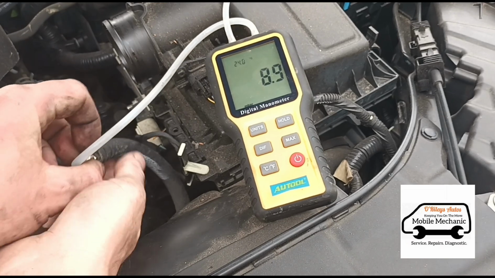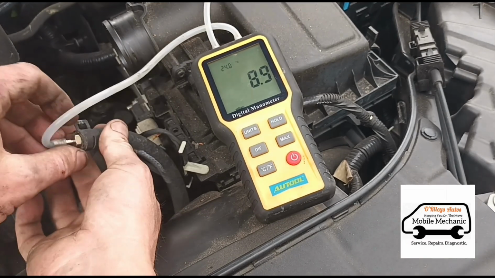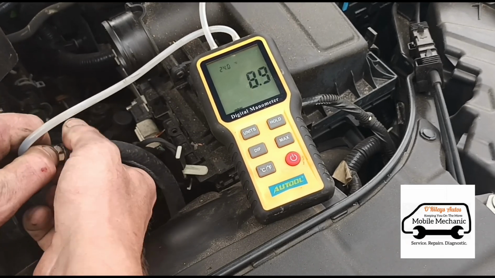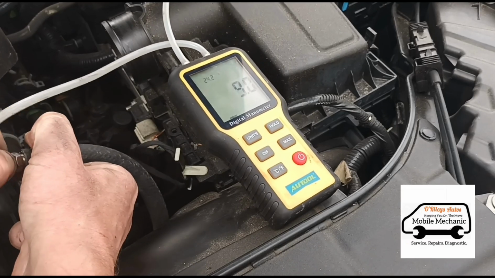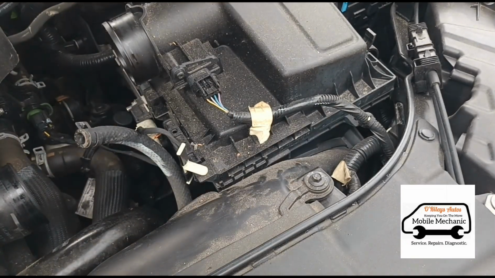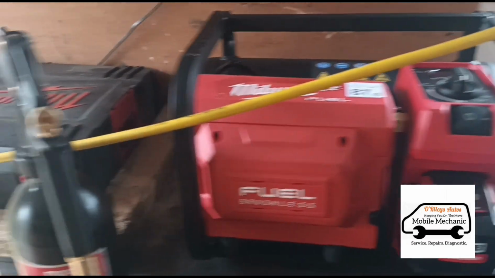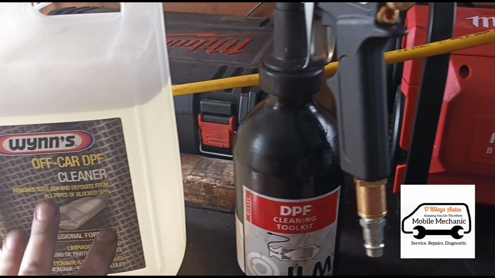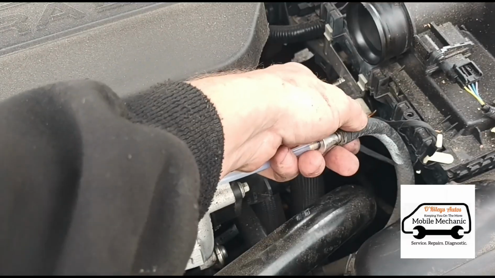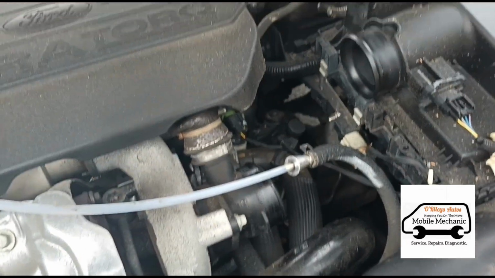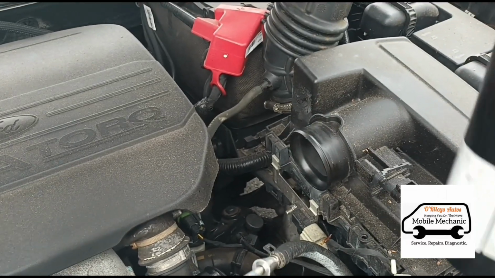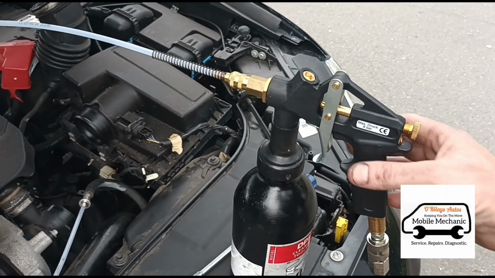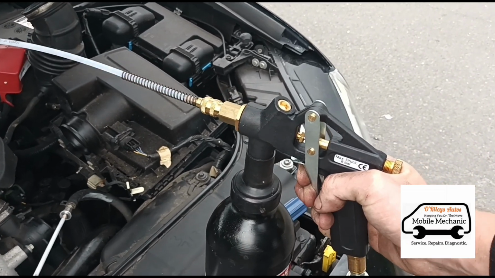We've got 140 millibars at 2500 RPM. Around 9 millibars on idle, which is not very high, but we're going to clean it out. So using the compressor here, we're going to hook this up to the JLM DPF gun, and we're going to put a litre of cleaning fluid in there. So we'll just connect that up there. That connects onto the JLM gun here. Now we can just squeeze the trigger and fill the DPF with the cleaning fluid.